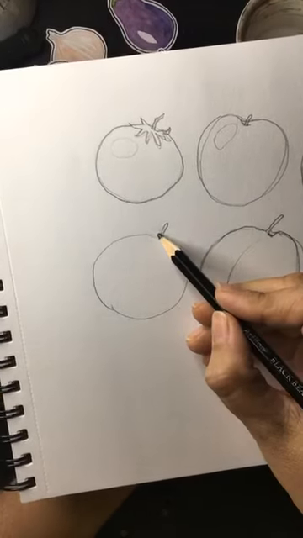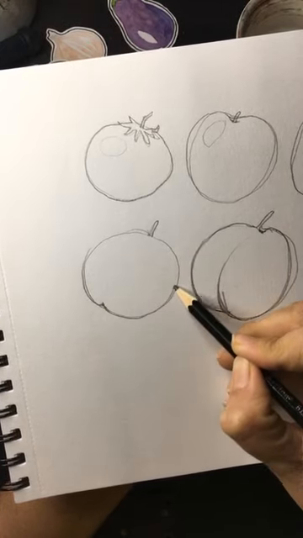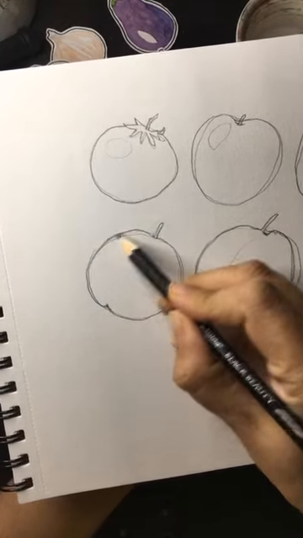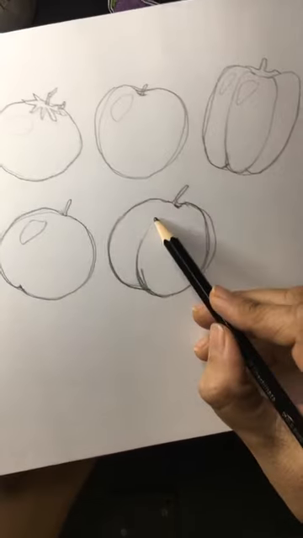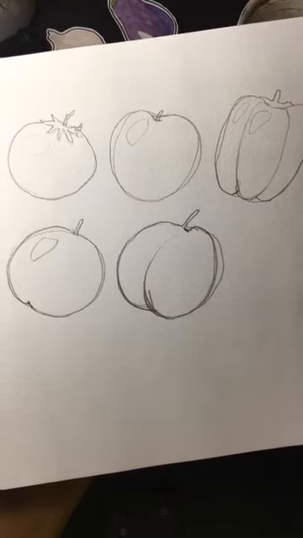So you have a plum, just a little shape difference, and you have a peach. A peach will not have this kind of reflection.